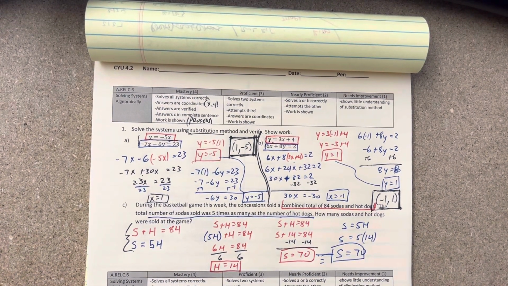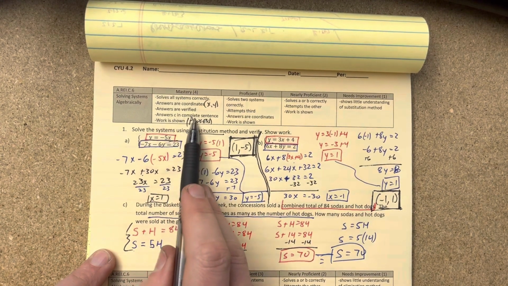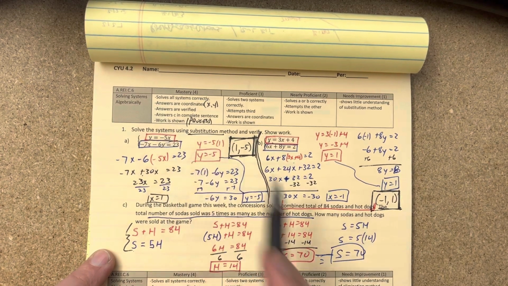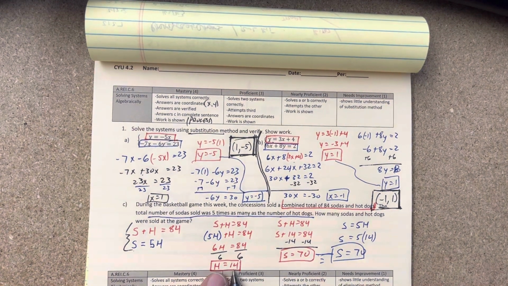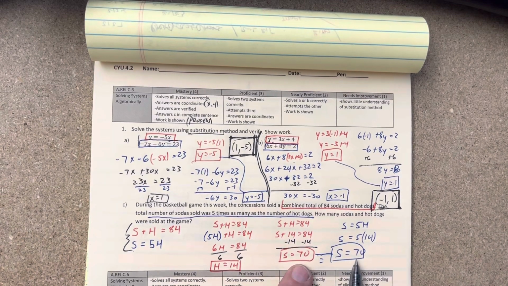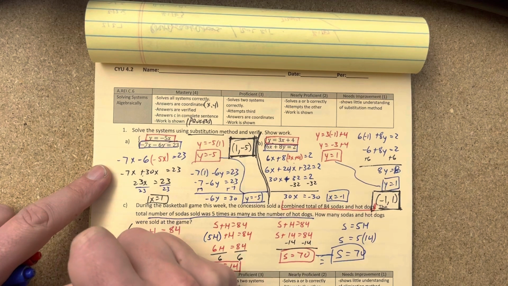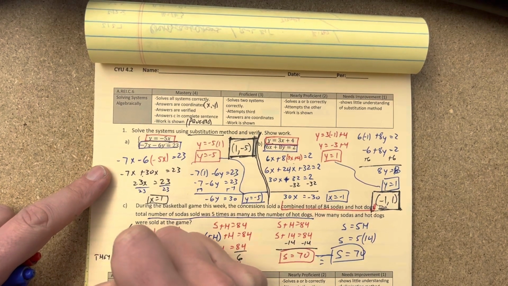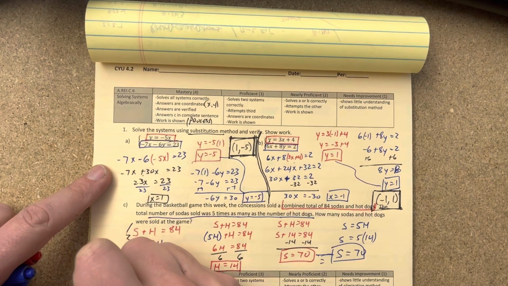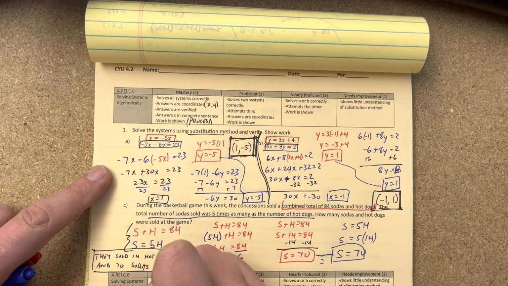We've done all the math, but remember, to earn a 4 on this question, it says answers in C must be answered in complete sentences. So the student answers part C in a complete sentence. So what this means, what we've learned, is that the concession stand that night sold 14 hot dogs and 70 sodas. So we can say something simple like they sold 14 hot dogs and 70 sodas. So here is our solution.